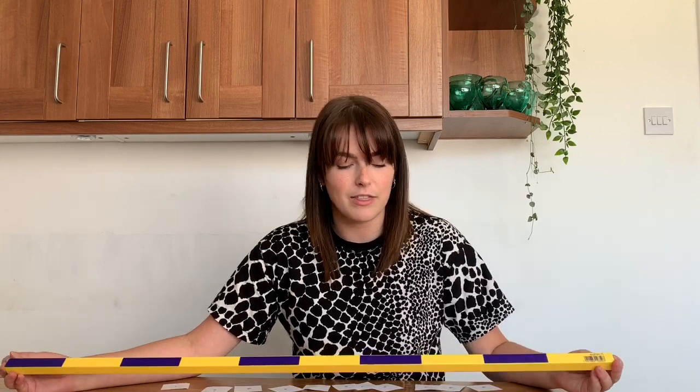Everybody, welcome back to another times table counting stick challenge. Today we are going to be focusing on the 11 times table. So I'm going to start by adding all of my multiples of 11 onto my counting stick. See if you can say them out loud as I add them on.